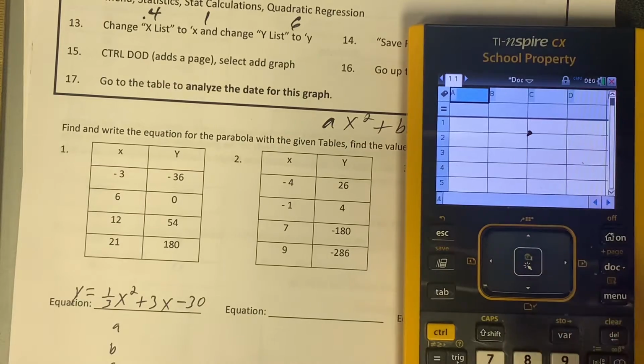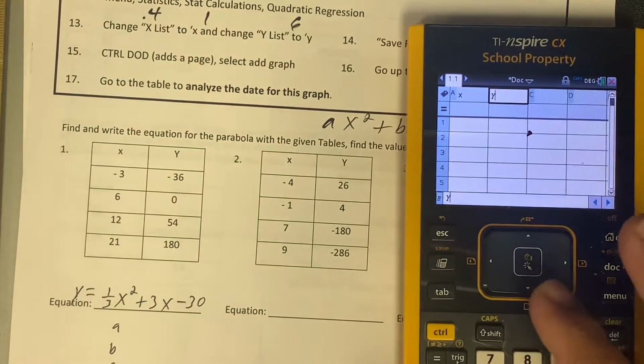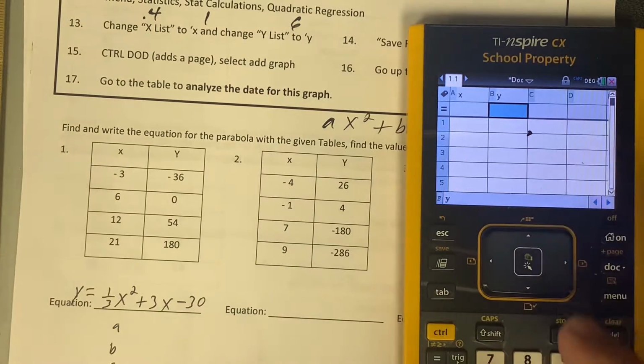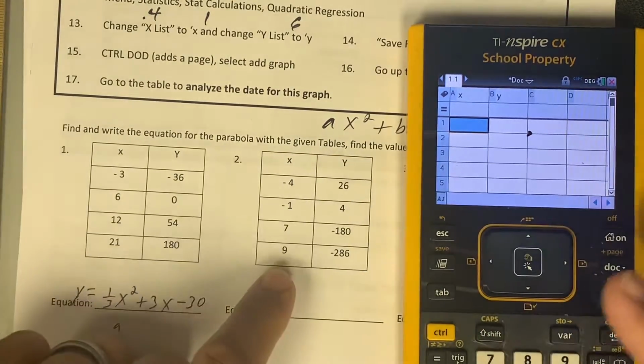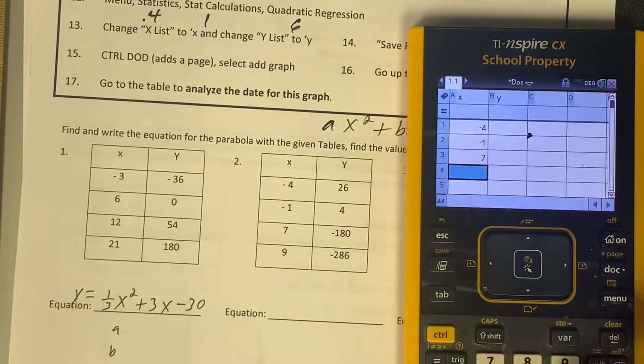Go back in, change this to X. Sometimes you have to push enter because, if you push down, sometimes it won't come out. But push enter. So just Y, enter. All right. And then we're going in, skip the equal row, and copy the table. So we'll do number 2 right here real quick. -4, -1, 7, 9.